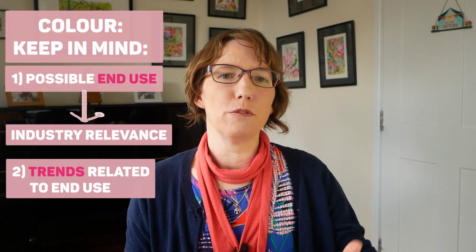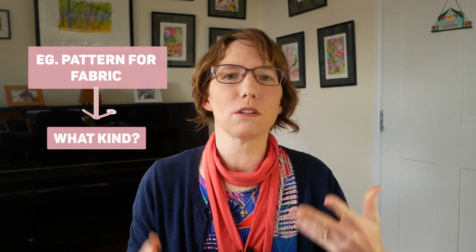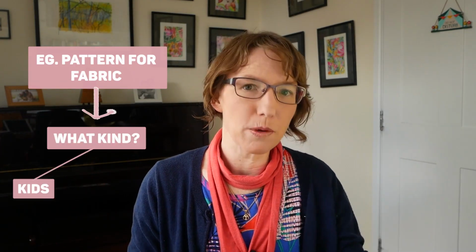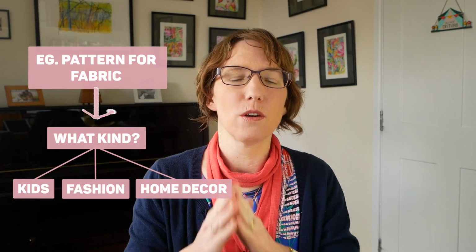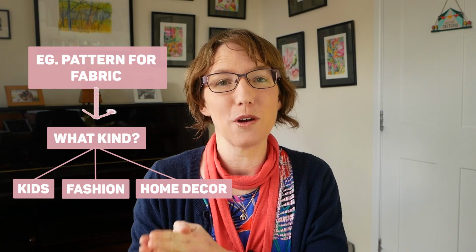So, for example, if you want to make a pattern that will be for fabric, then you might want to narrow it down a bit and consider, well, what kind of fabric? Is it kids' fabric? Is it women's or men's fashion? Or is it home decor fabric? The color palette that you choose will be different depending on which type of fabric you are wanting to create for.